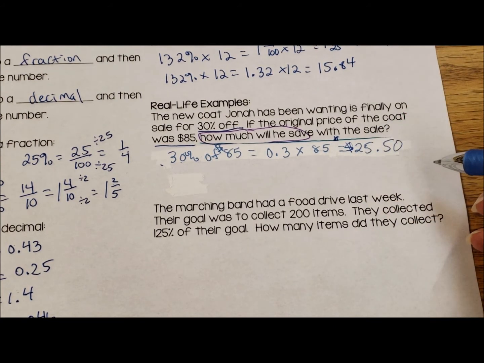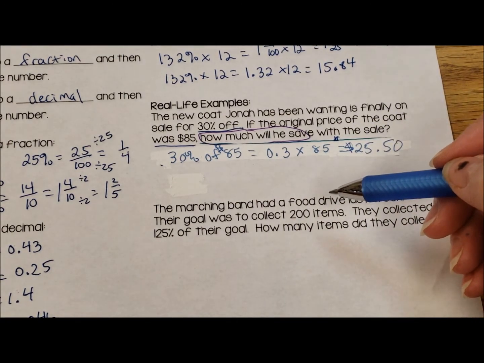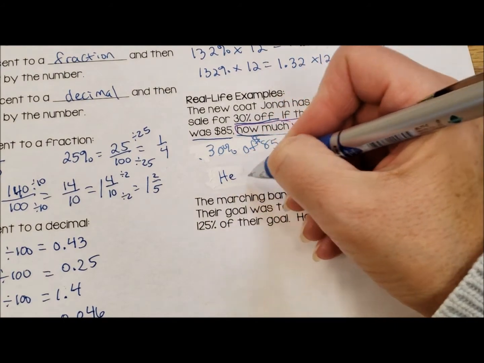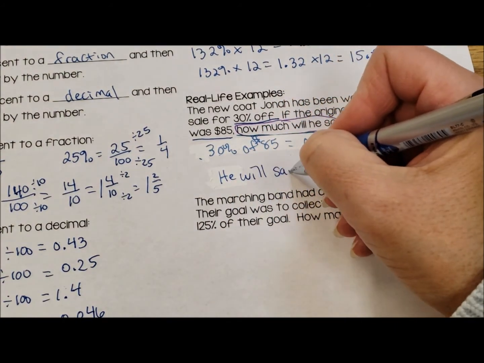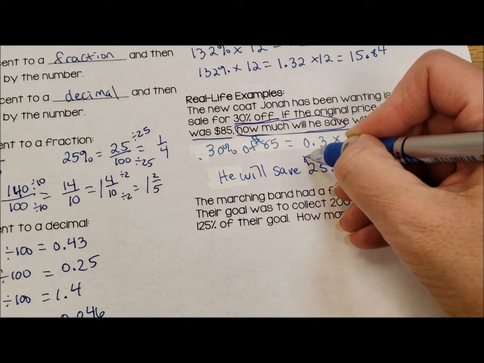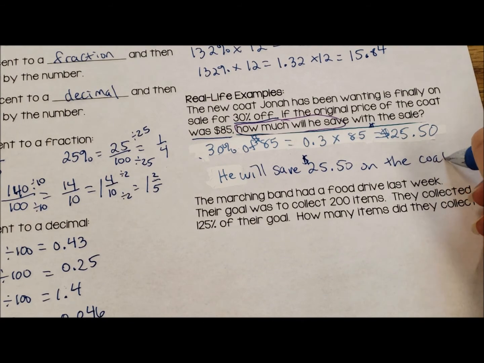And I'm going to put my dollar sign. And now I'm going to use my question and turn that around to write my answer. So how much will he save? He will save $25.50 on the coat. And there you go.